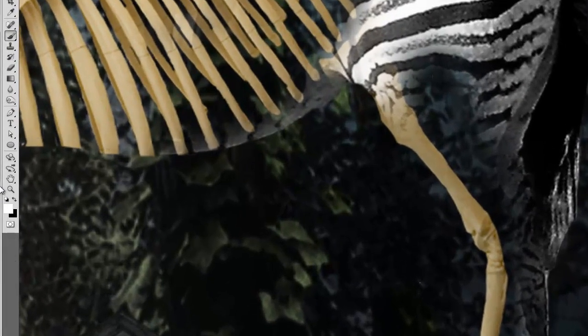Now I'm going to switch back again to the black, lower the brush with the square bracket, and I'm going to just make sure I've defined the bone correctly.